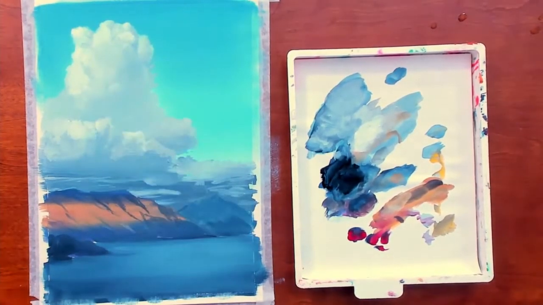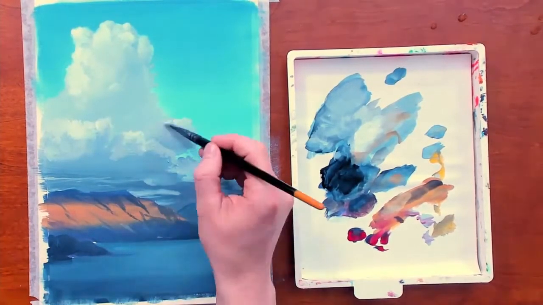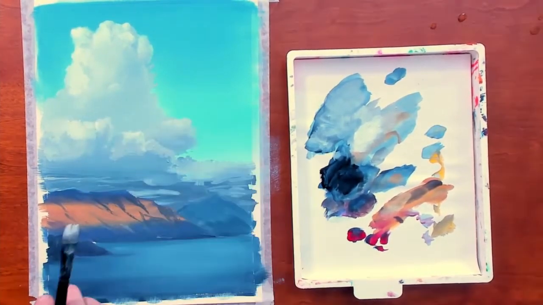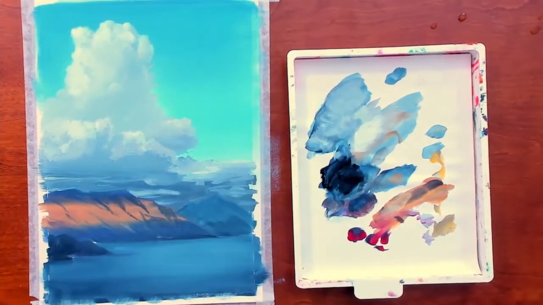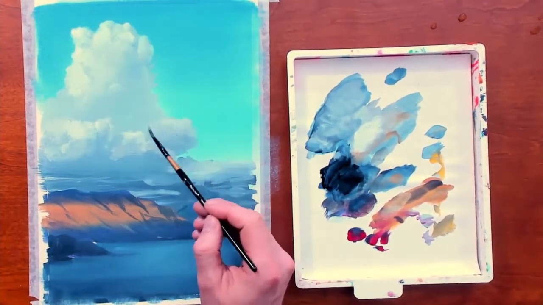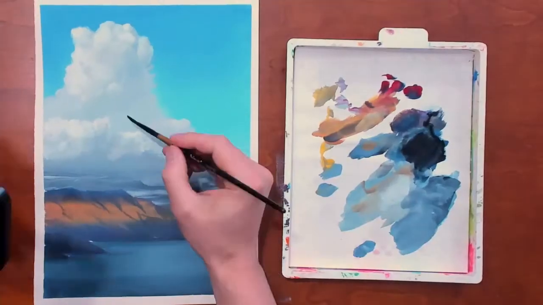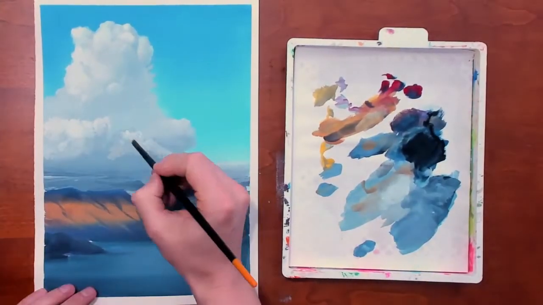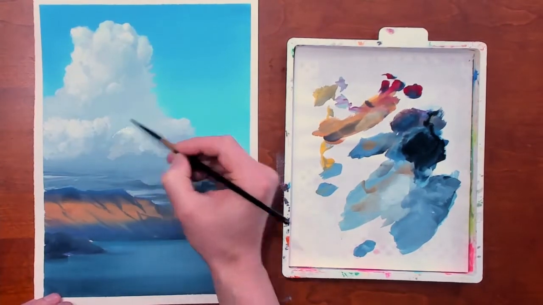Things go from being loose and fluid to being sort of active and workable to suddenly being a little tacky to being dry. And every time that I put water down, I'm starting somewhere in that process. So if you want to get better at using gouache, that's what you need to do.